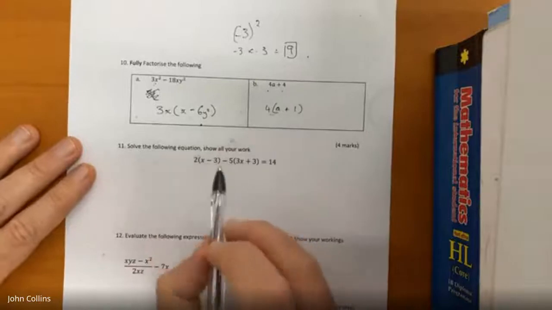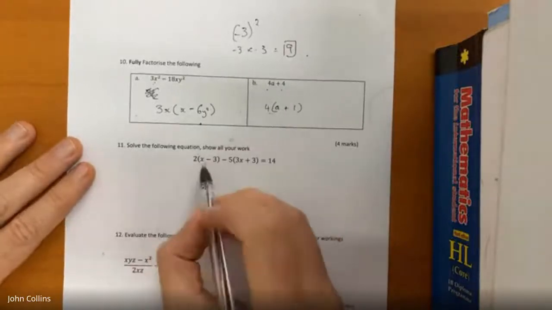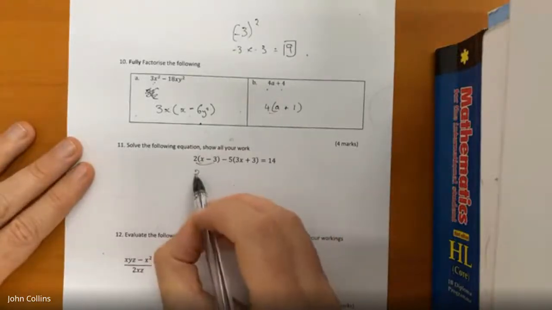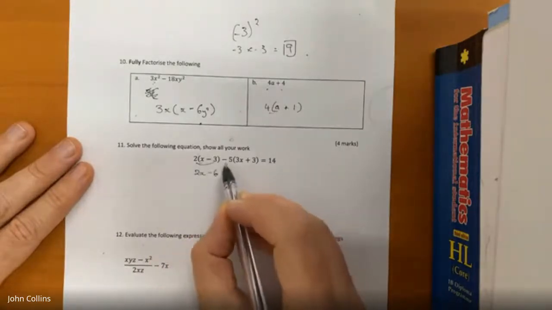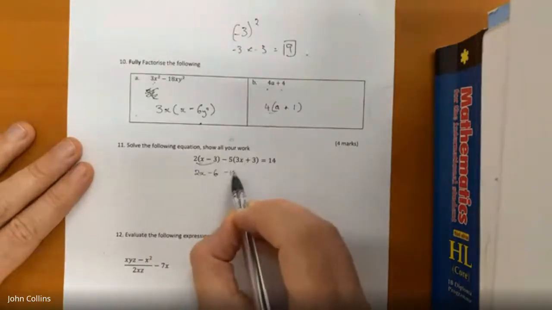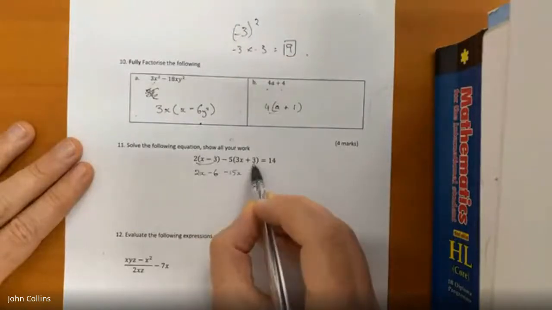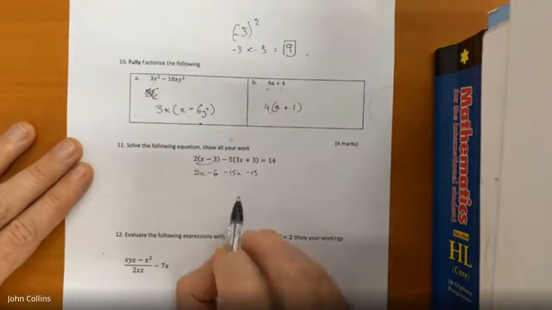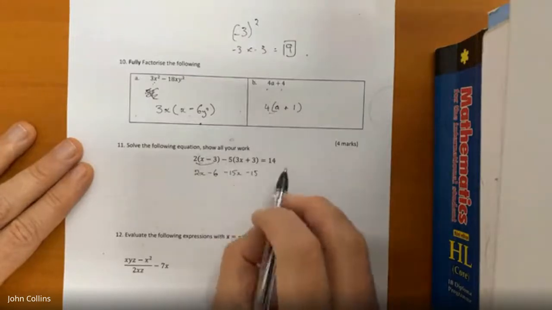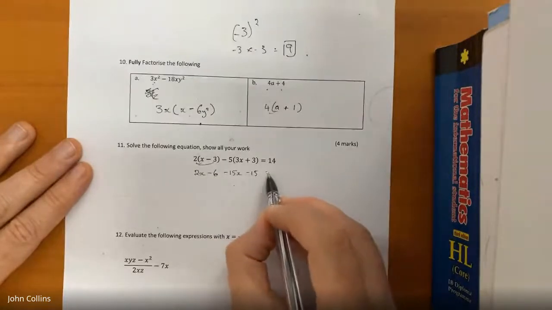All right. So first of all, I would remove the brackets. So 2 times both these. So that's 2x minus 6, and now minus 5 times both these. Minus 15x minus 15. And minus 5 times a plus 3 is minus 15. Okay, equals 14.